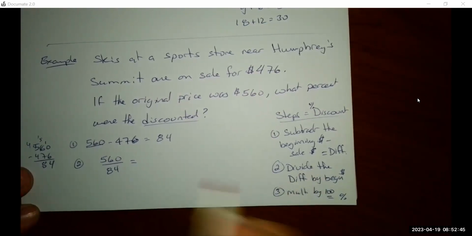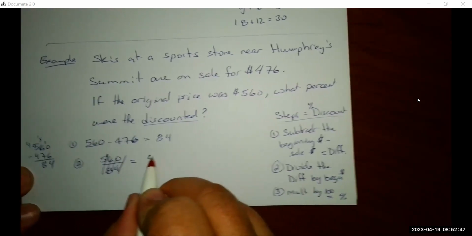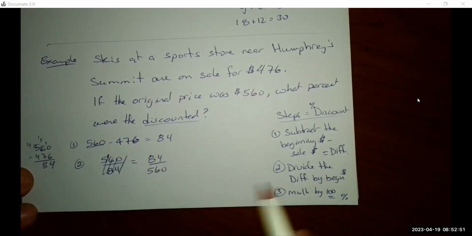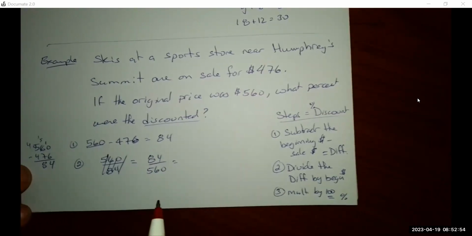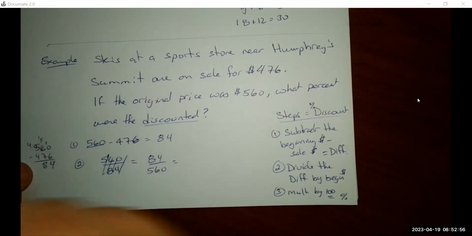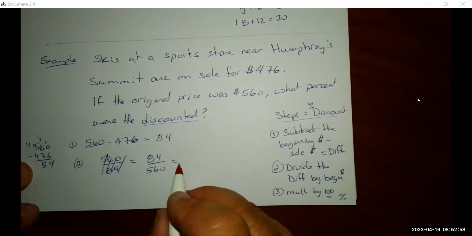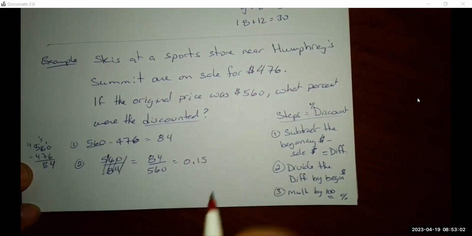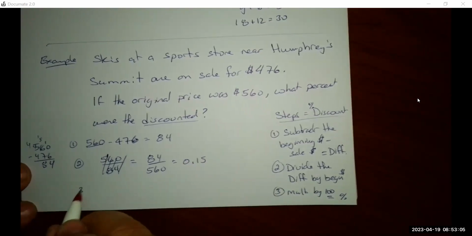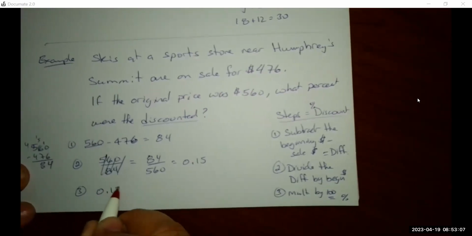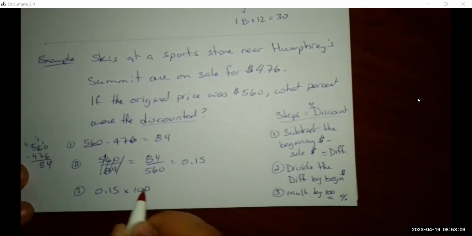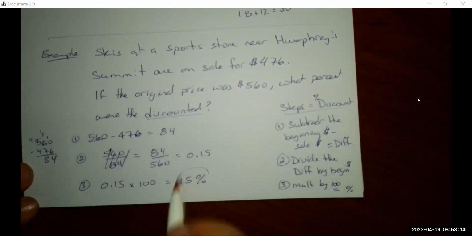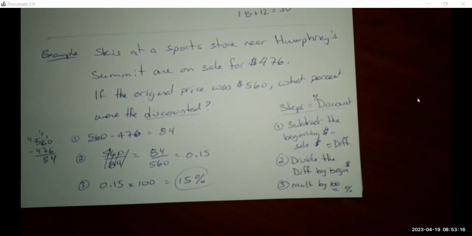No, I'm sorry. The difference, the difference is 84. Divided by 560, it has to be a decimal. I'll show you why also in a second. These two equal 0.15. Take 0.15 times 100, and that equals 15%. So they were discounted 15%.